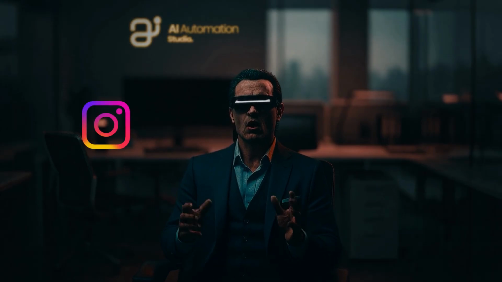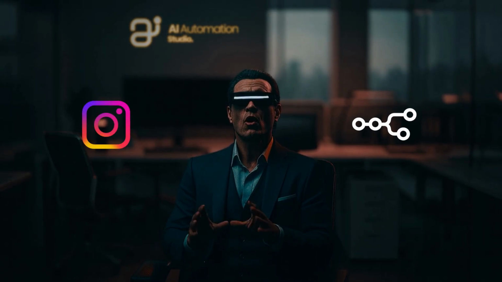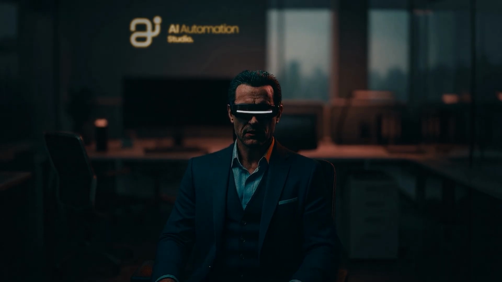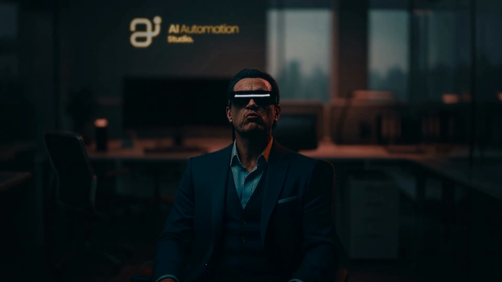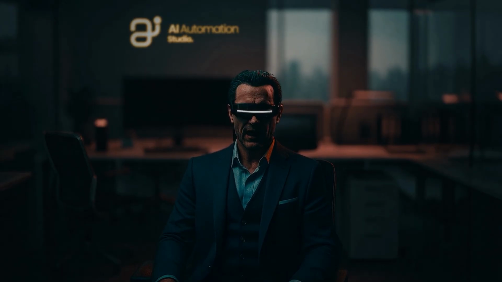In this tutorial, we're building an Instagram carousel automation workflow inside n8n. At its core, the workflow is about predictability. It doesn't rely on random bursts of creativity. It's a system you can run every single day.